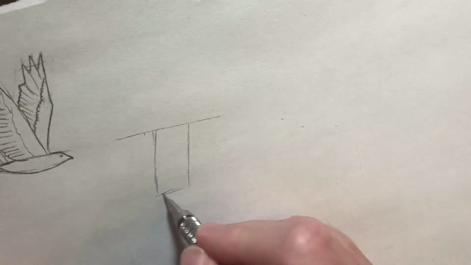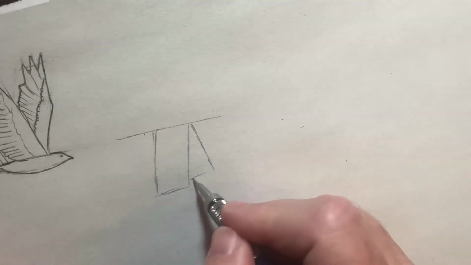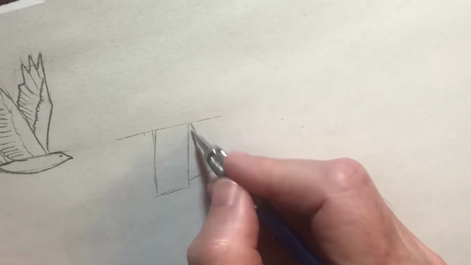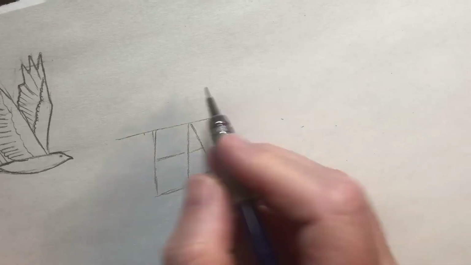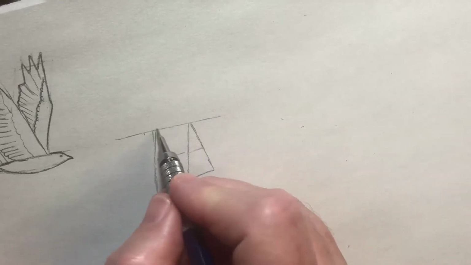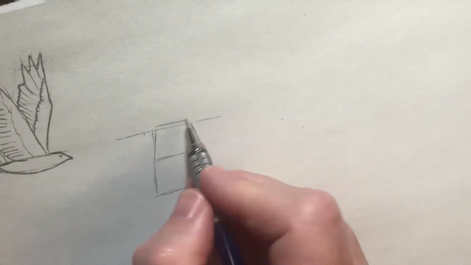Remember, there's their rectangle, and then we'll draw the other rectangle back here. That's the front of the foreground wing. This is the background wing. Draw the fold in the middle. Once you have that, you can draw a line that goes on top that represents the top of the back of the bird.